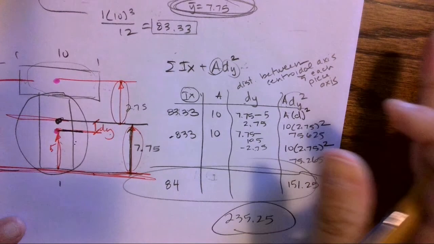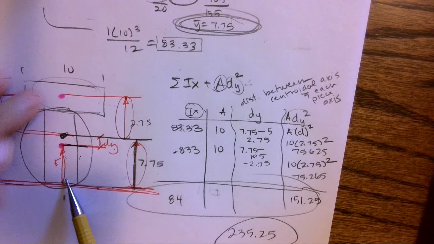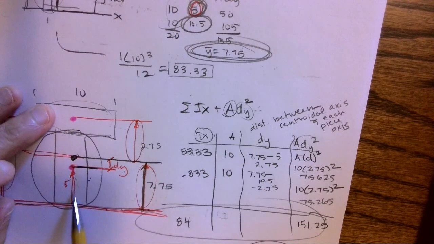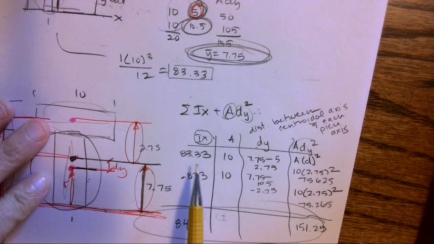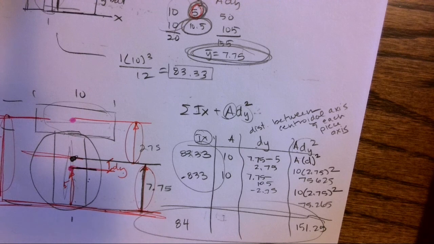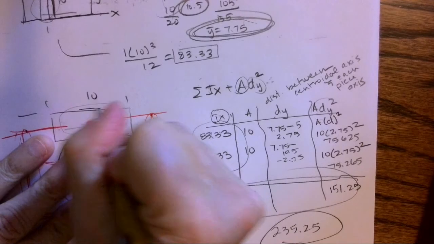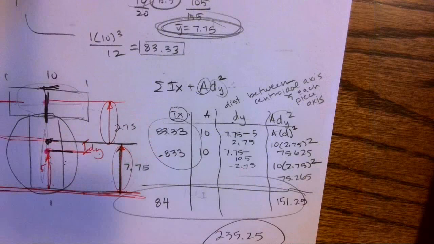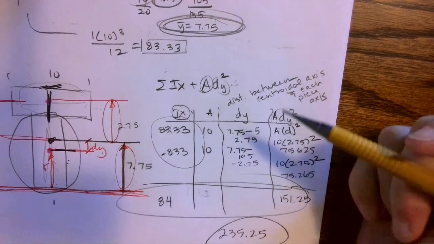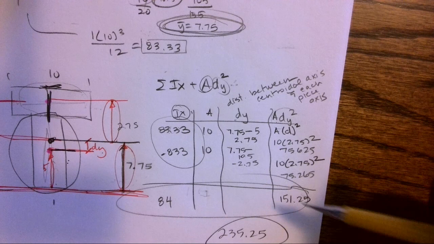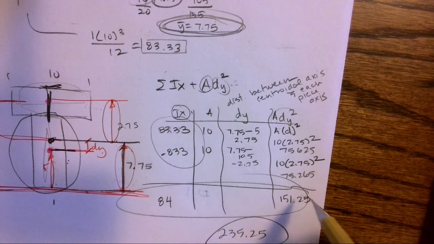So by taking these two 1x10s, oriented one up, one flat, with a moment of inertia individually of 84, when I put this together and make this composite, maybe I've got a nail in there and I've made it like it's just one shape now, I've really increased that capacity with this A d_y squared term.